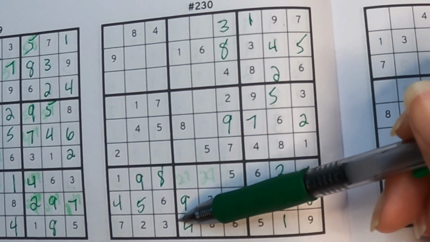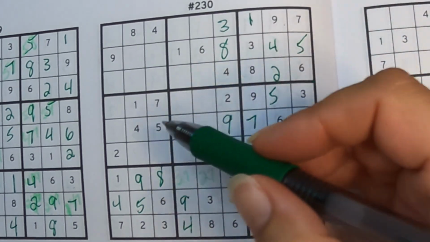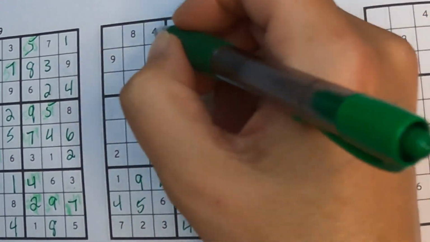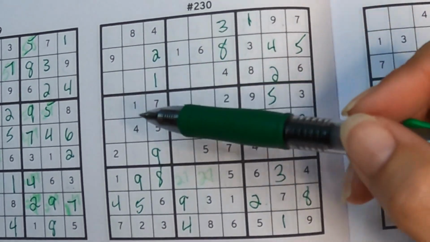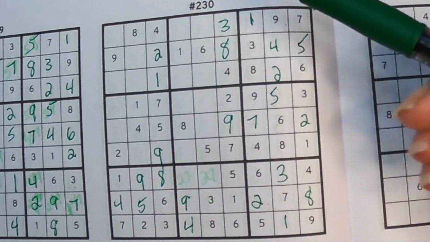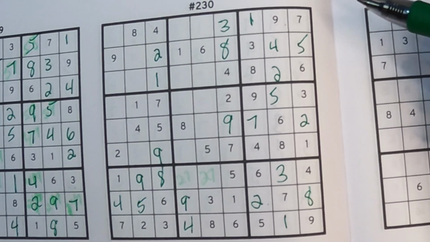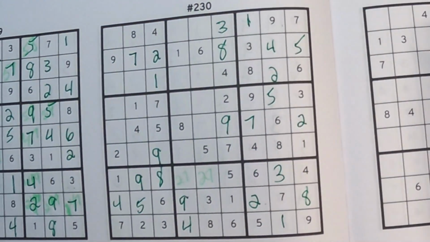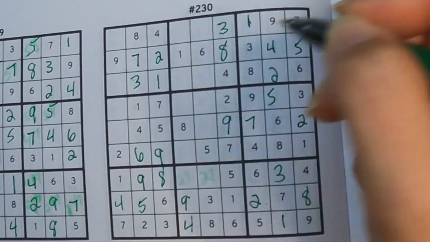For this column, we're missing 1, 2, and 9. We've got 1 and 2 here, so this is our 9. 1 here, so 2, 1. For this column, we're missing 3, 6, and 7. We've got 3 and 6 here, so this is our 7. 6 here, so 3, 6.